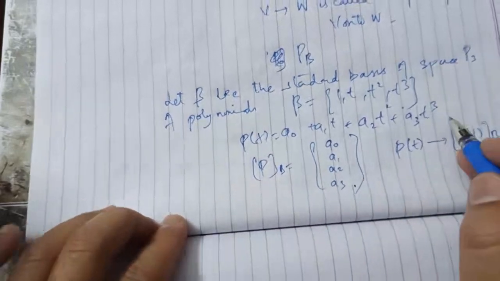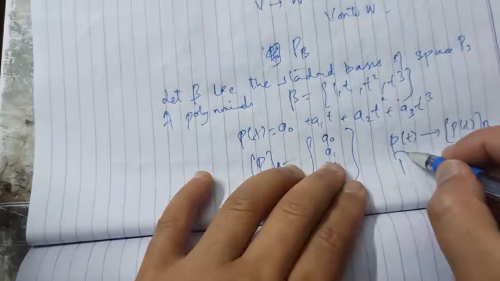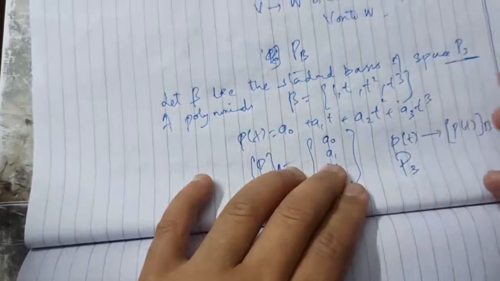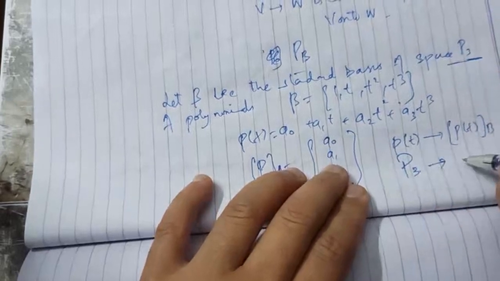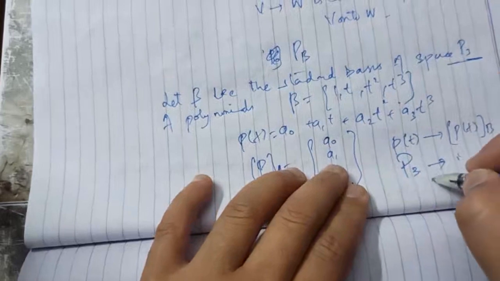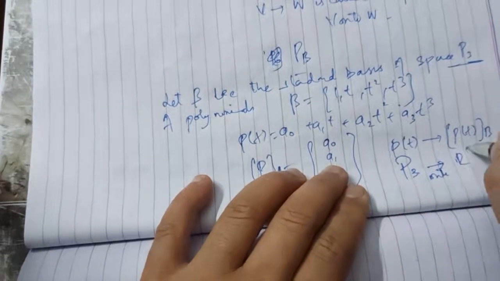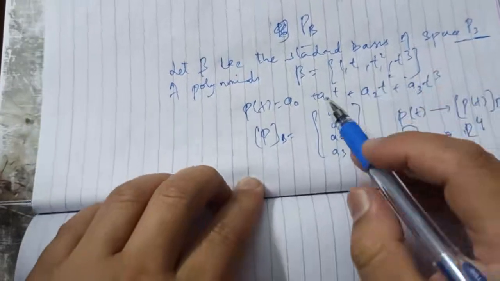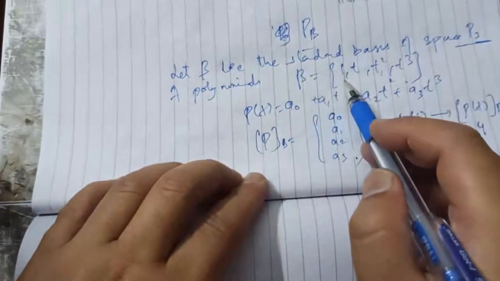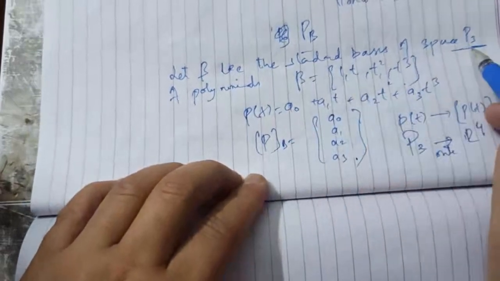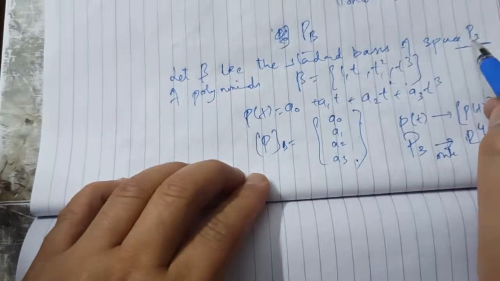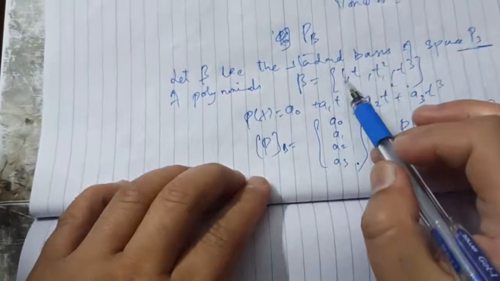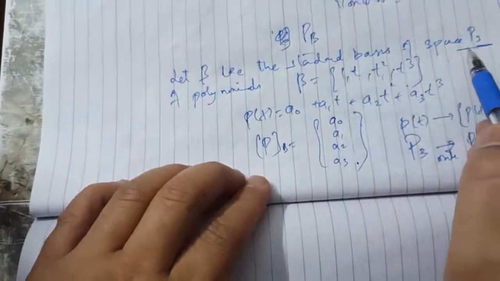And it's an isomorphism from the vector space P3 onto R4. So this is a vector. These were the vectors in P3, the standard basis in P3: 1, t, t squared and t cubed.